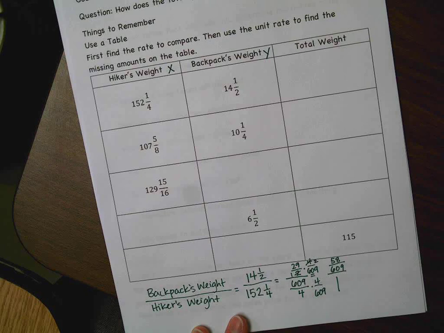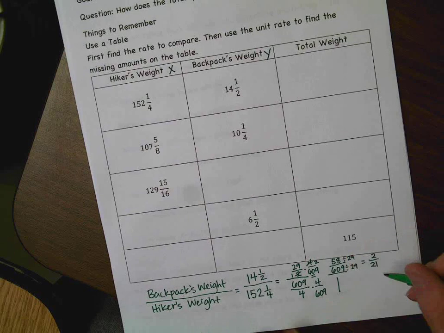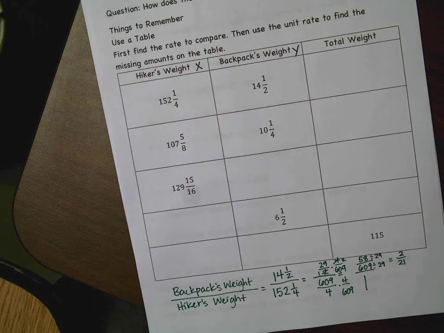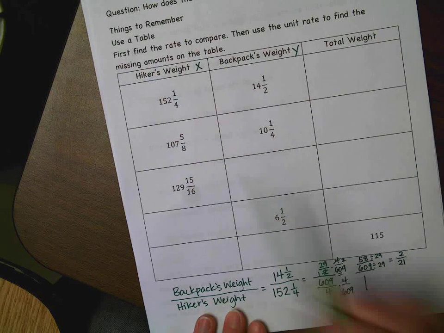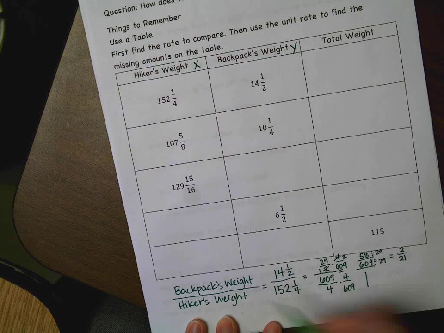Okay, so now we have this one, which we're doing the backpacker's weight, which is 10 1/4 compared to 107 5/8. That's the hiker's weight. So again, we have to turn these into fractions greater than 1. So 4 times 10 is 40, plus 1 is 41/4 on the top. And then on the bottom, 107 times 8 is 856, plus 5 would give me 861. So this one is 861/8. Okay, and remember we're trying to get to 1.